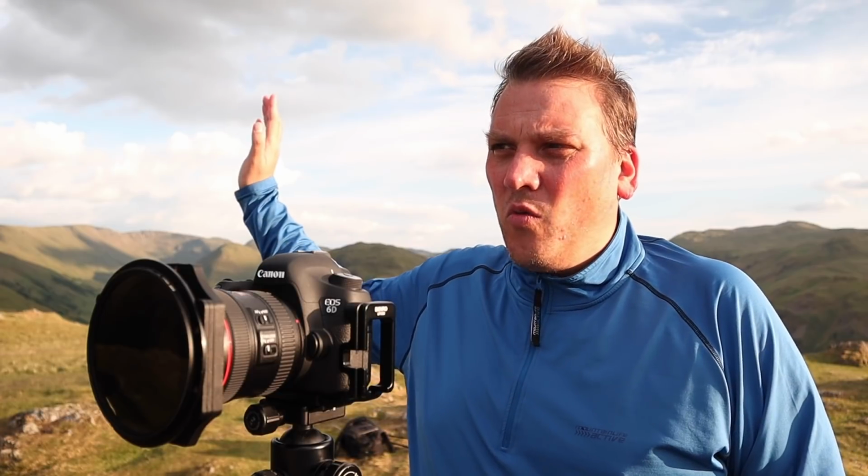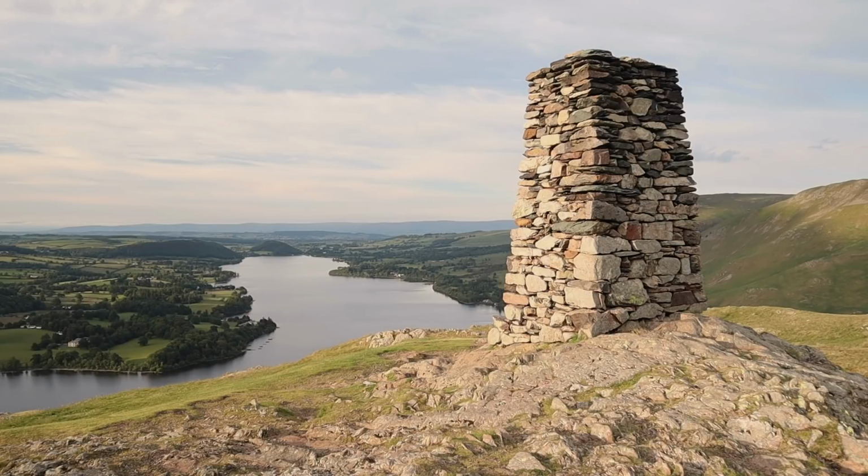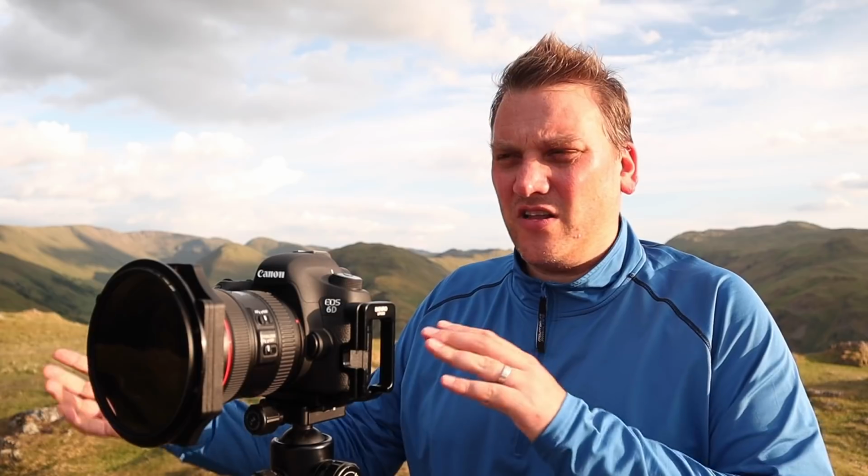If you've been following my channel for any length of time, you may remember that I was last here back in the autumn, and I was shooting the cairn at sunrise. What was happening was the sun was rising to my right, and that meant that the right hand side of the cairn was illuminated and the left hand side of the cairn was in shadow, and I decided that that was wrong. And what I wanted was the light to be as far to the northwest as you possibly can.